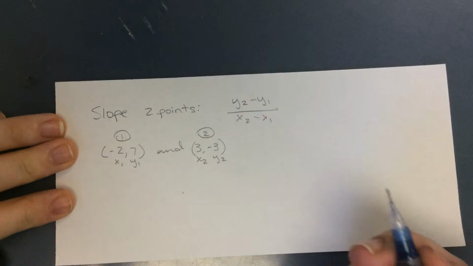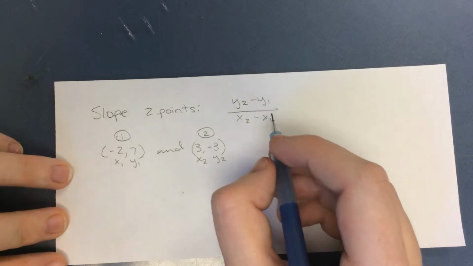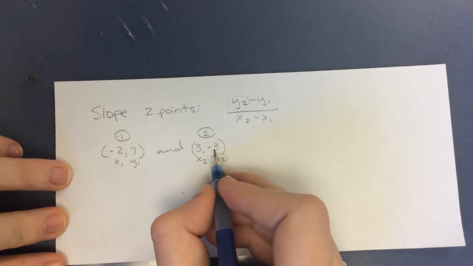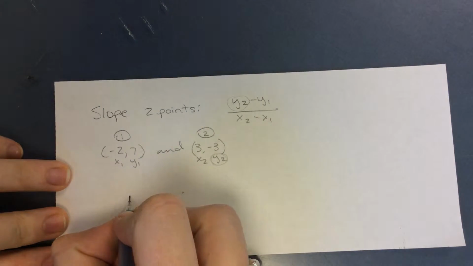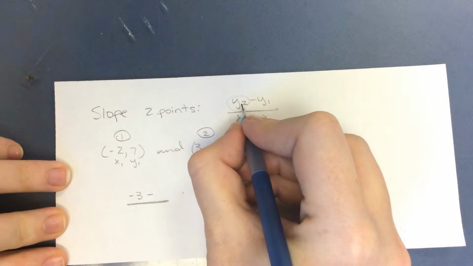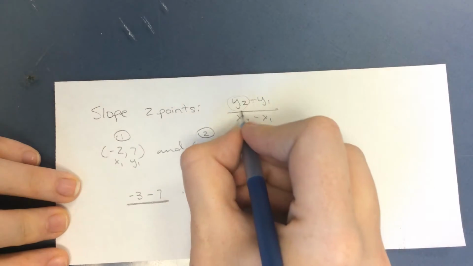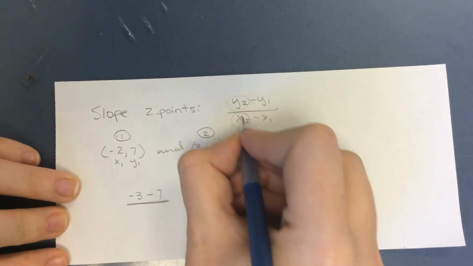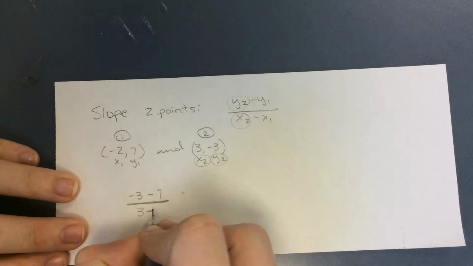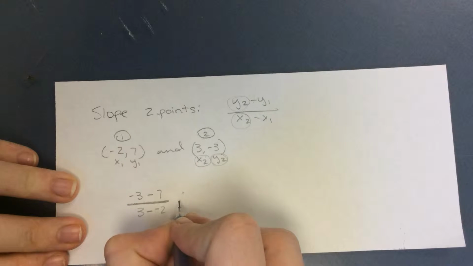So basically all we're doing is plugging in numbers. My y2 value is -3, so I plug in -3 minus y1, which is 7. And then x2 is 3, so I'm going to do 3 minus x1, which is -2.